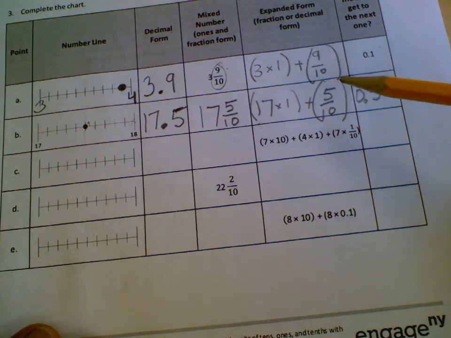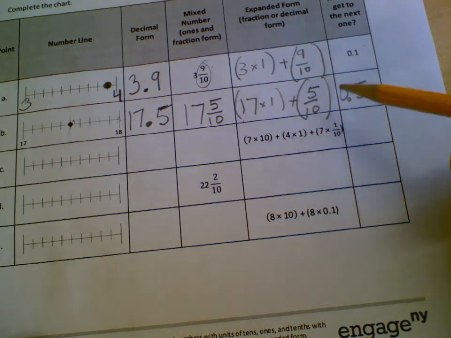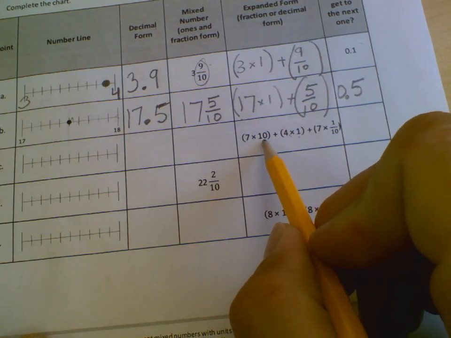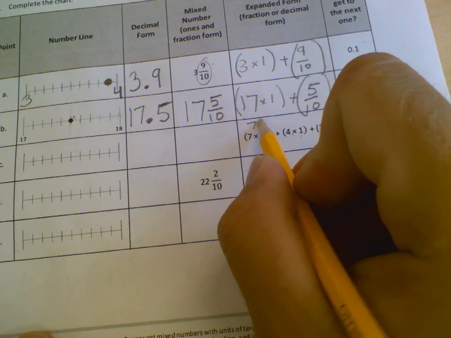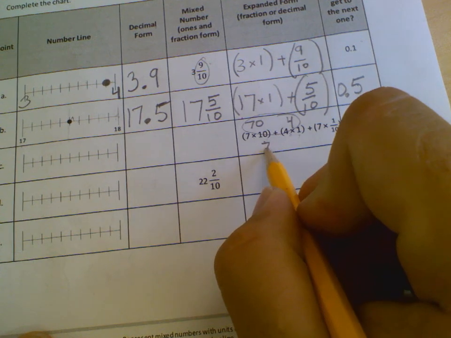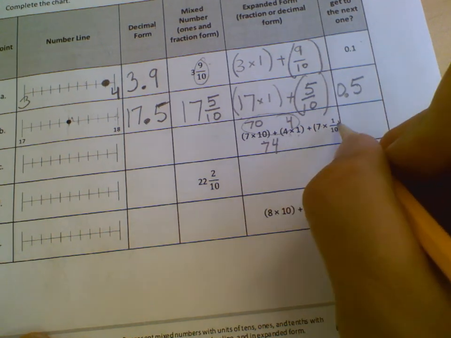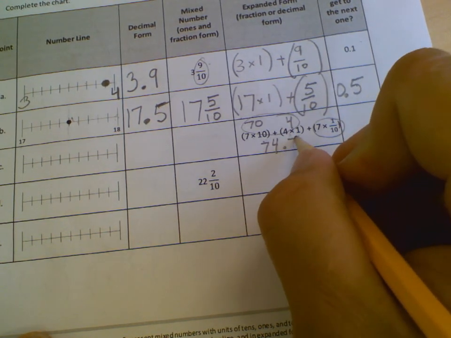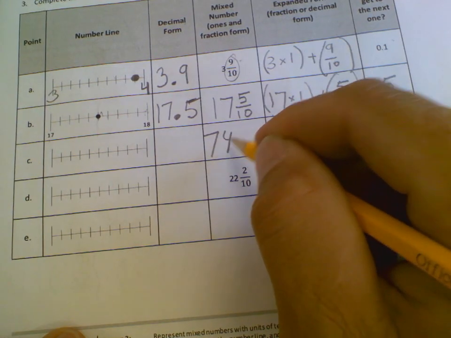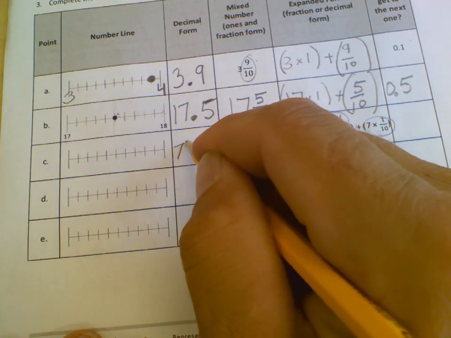Okay. Now what we have here is this 7 times 10, 4 times 1, and then 7 of the tenths. Let's think about this. 7 times 10 is 70. 4 times 1 is 4. So what do we have here? We have 74, and then we have 7/10, right? We have 7 of these, so it's going to be 7/10. Okay, so we can put that in here, 74 and 7/10. Great, as a decimal, 74 and 7/10.